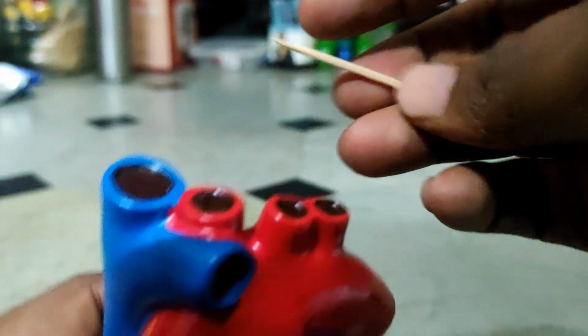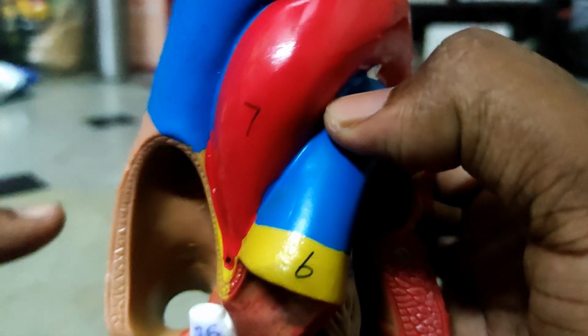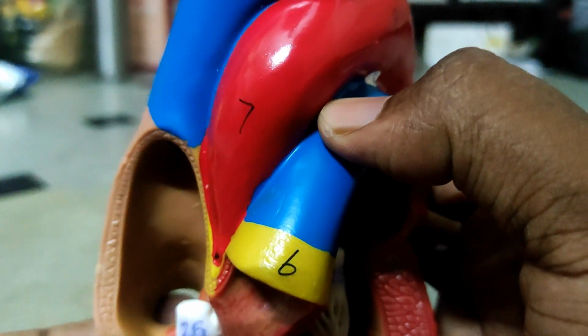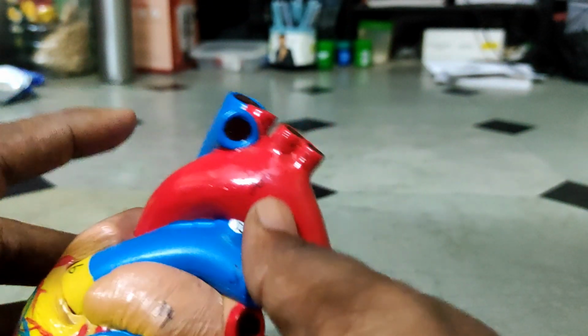In the right atrium we have the superior vena cava from the top, and behind in the bottom we have the inferior vena cava, which ultimately open into the right atrium. So the inferior vena cava, and above we have the superior vena cava, which ultimately open into the right atrium. So this is the base of the heart.